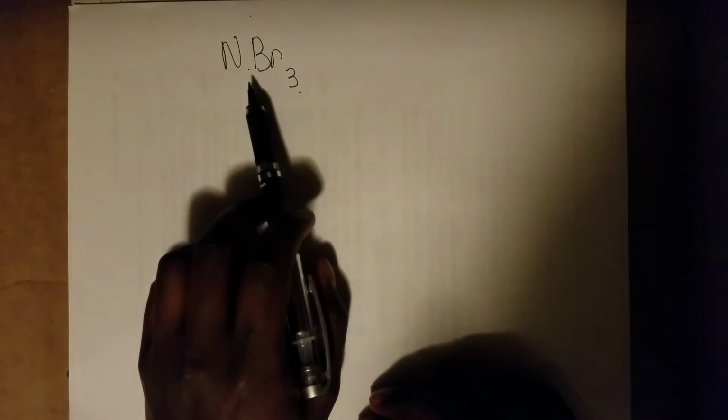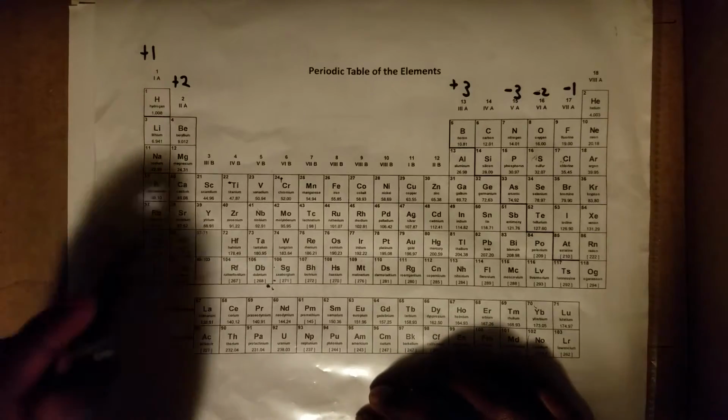So now let's look at nitrogen bromide 3. What happens during this bonding process? Well, you have one nitrogen. Look at the periodic table. Nitrogen is 1, 2, 3, 4, 5.